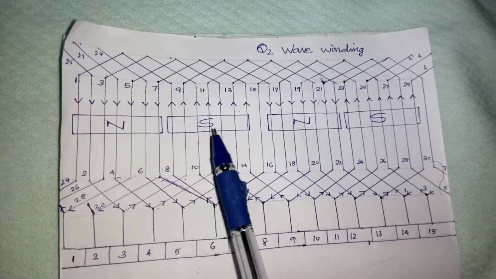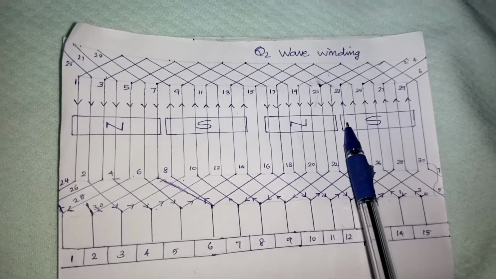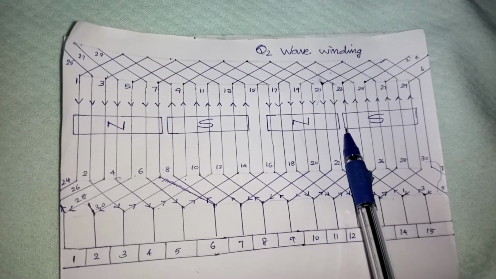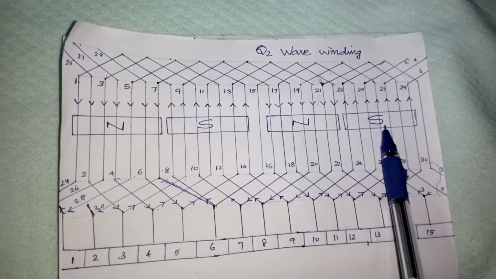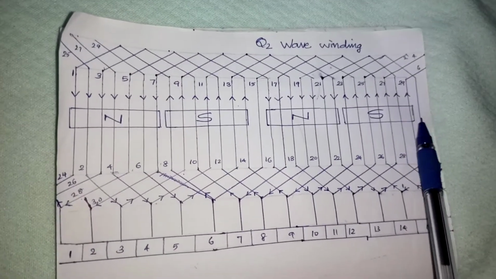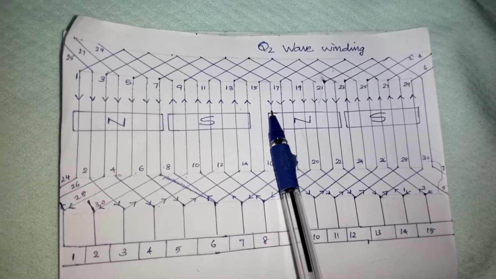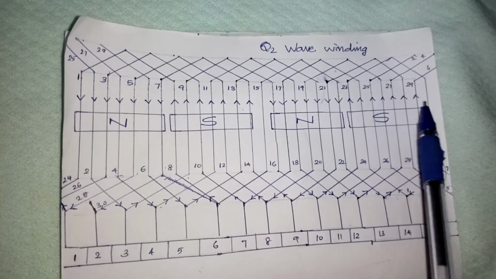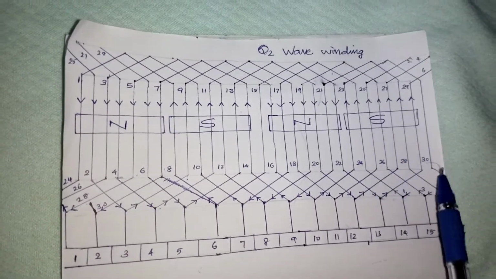In the previous question we kept an extra conductor after the north pole. Here we kept that extra conductor after the south pole. Okay, and now there is no need to mark the direction of current in the 2 conductors. Then draw the winding diagram completely based on the table given.